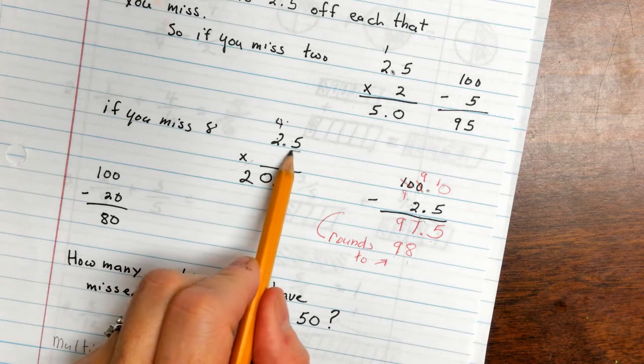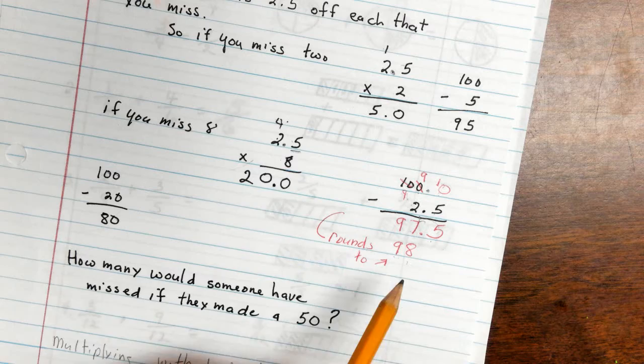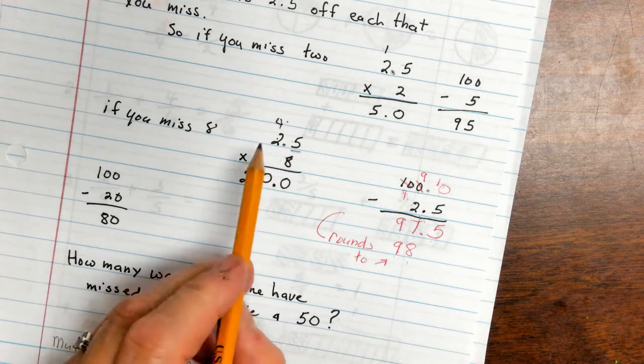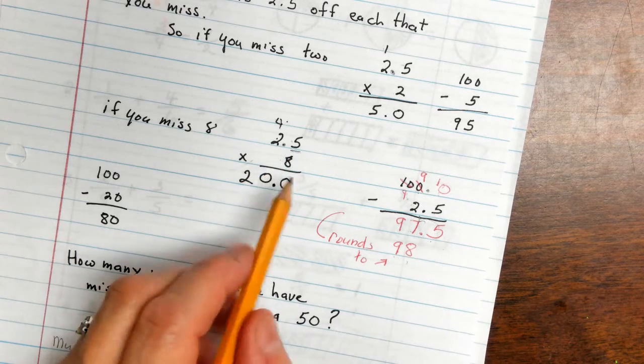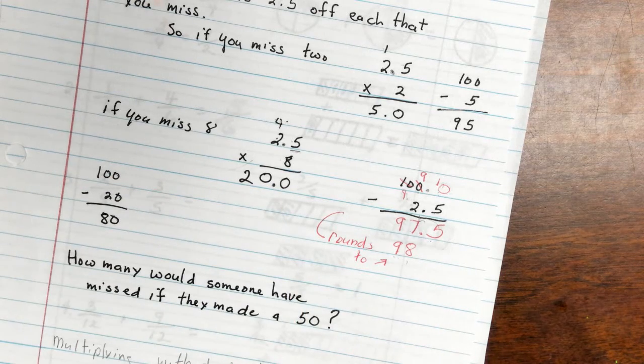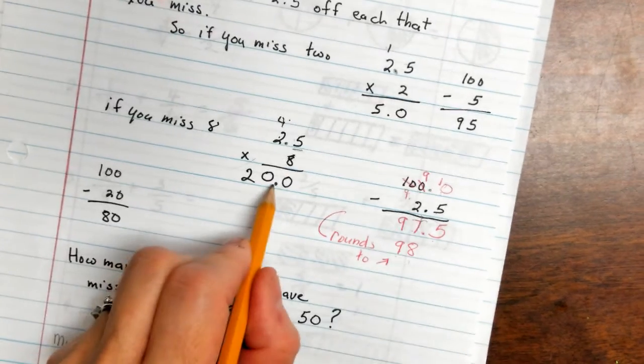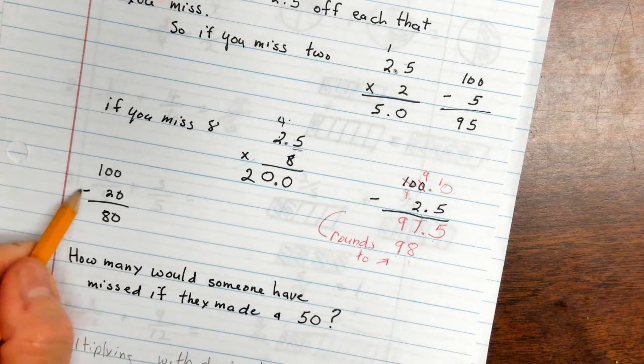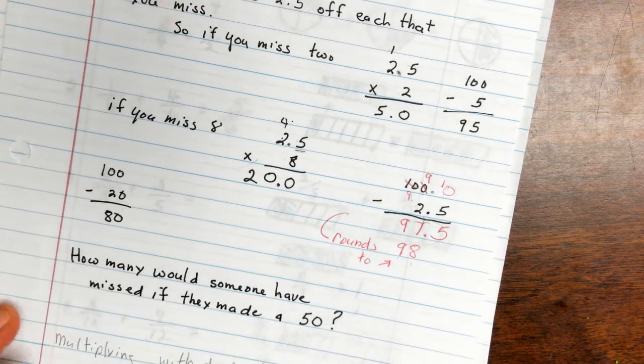In this case, we have 1 digit sitting to the right of the decimal. And so we place our decimal where we have 1 digit sitting in the decimal place. And so it would be 20 points off. And 100 minus 20 is 80.